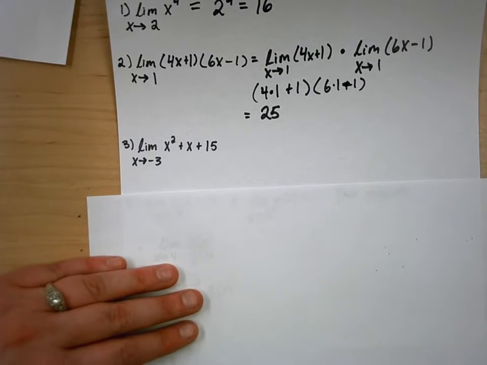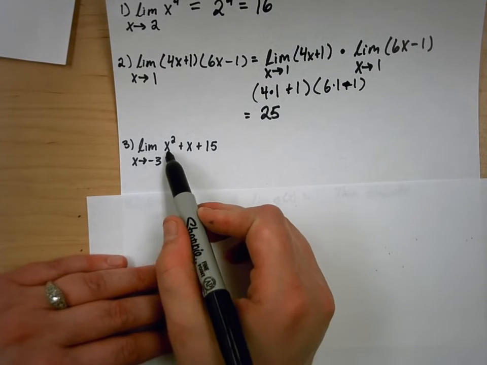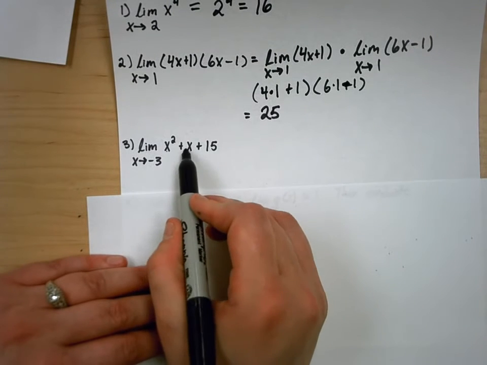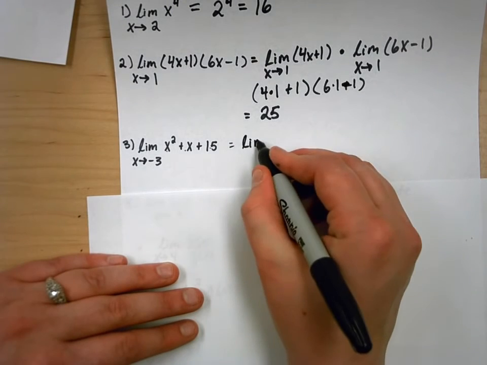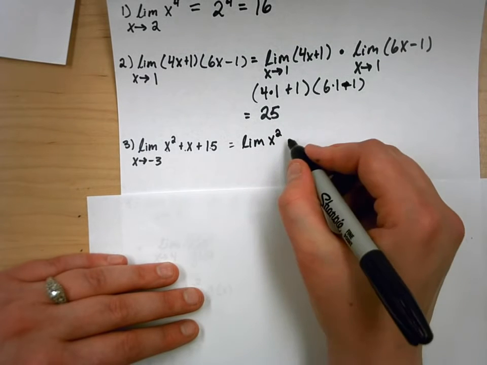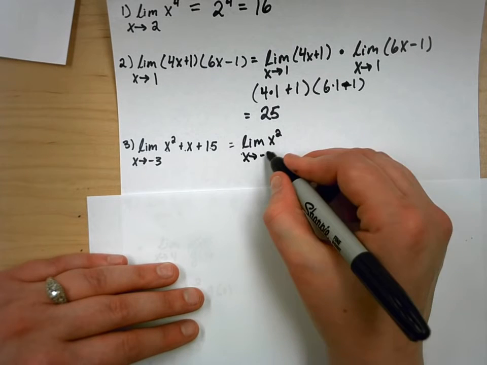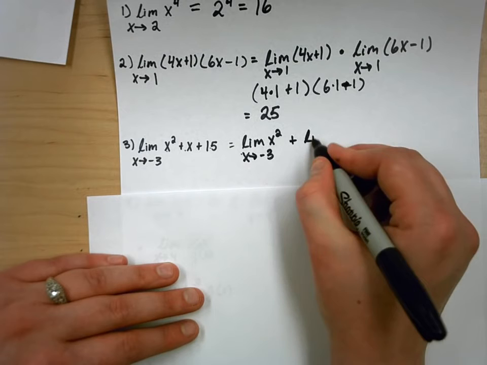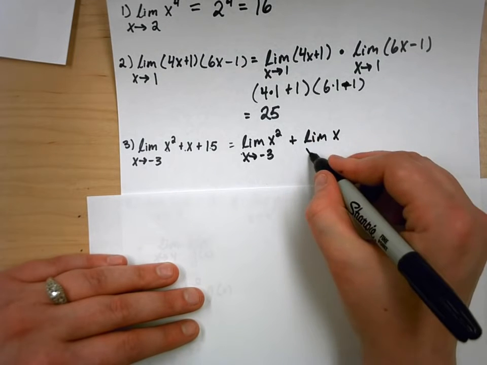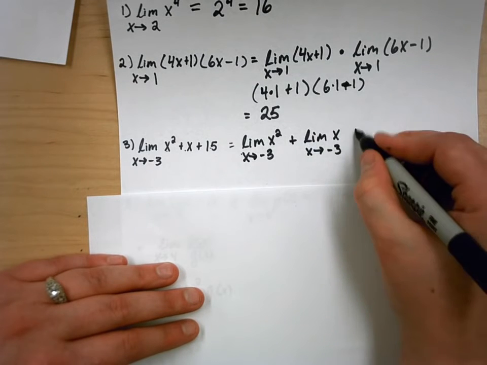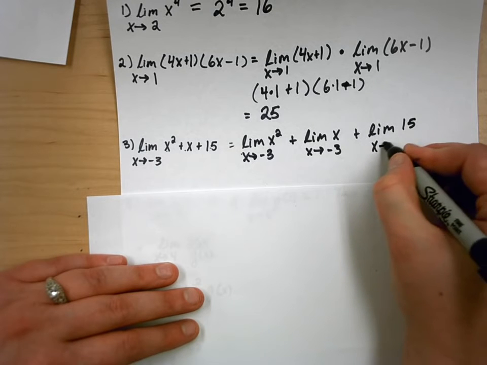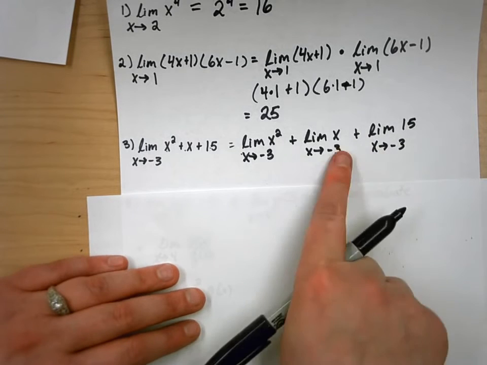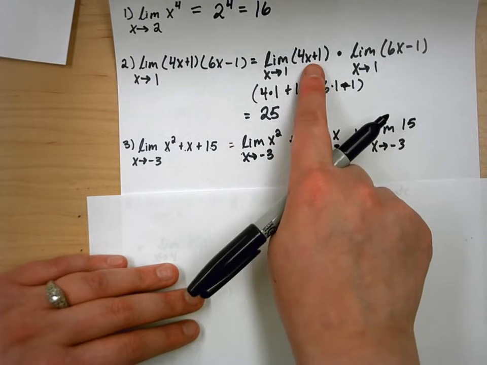Okay, on to the next one. Now what I can do is split each of these up. So that would be the limit of x squared as x approaches negative 3, plus the limit of x as x approaches negative 3, plus the limit of 15 as x approaches negative 3. I could have split the expressions inside here up the same way.